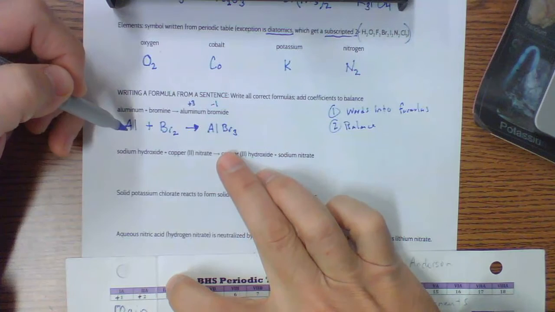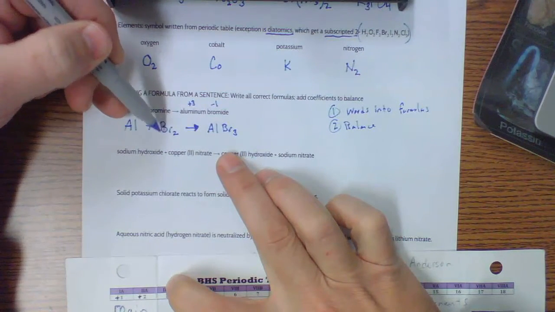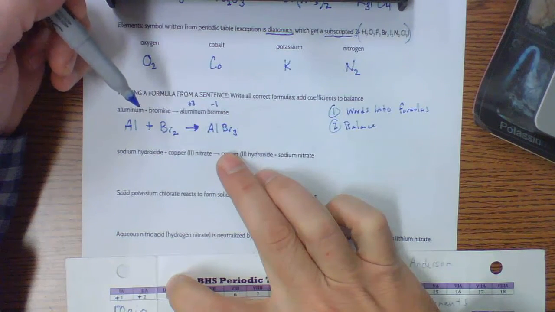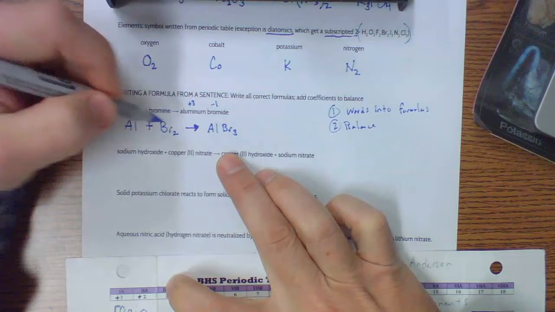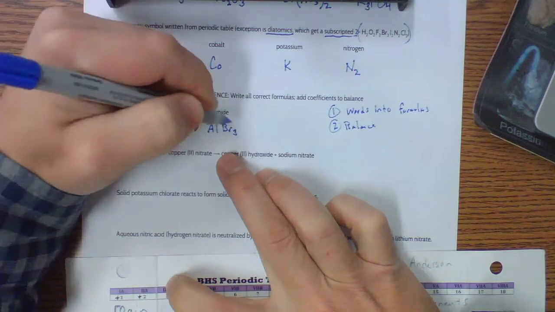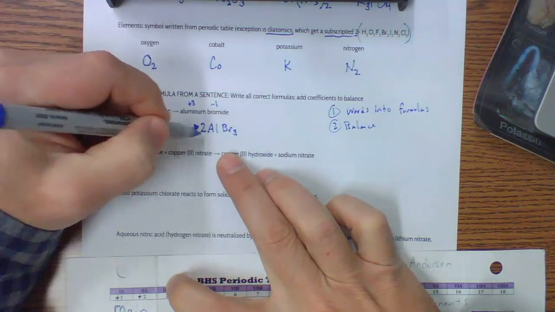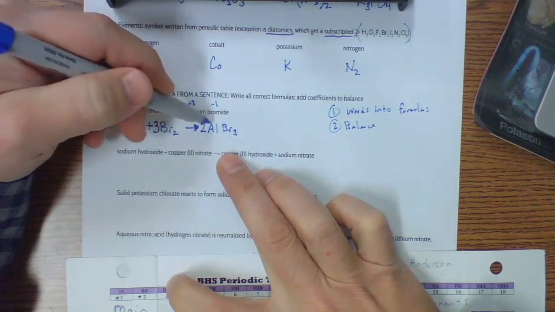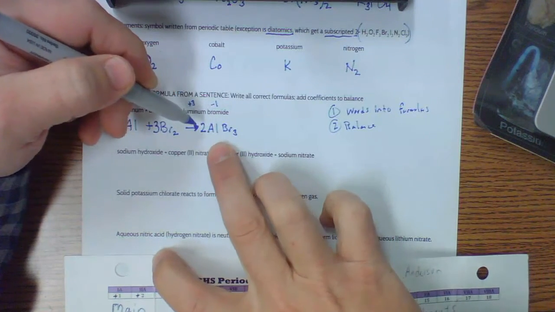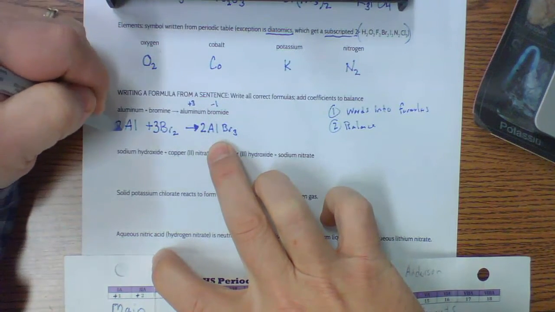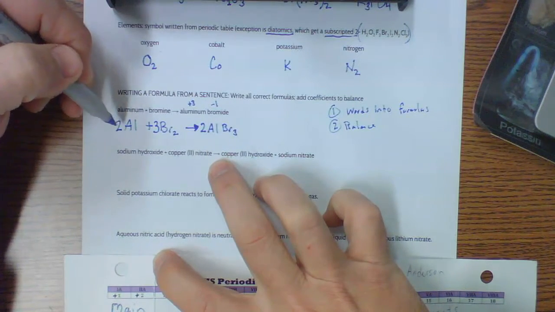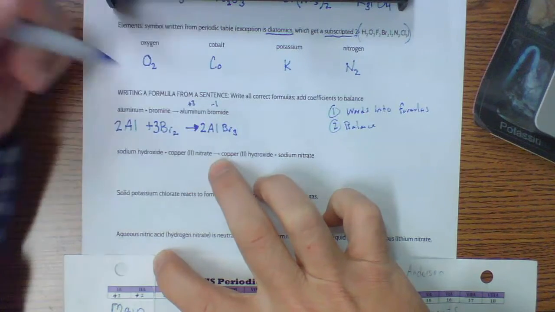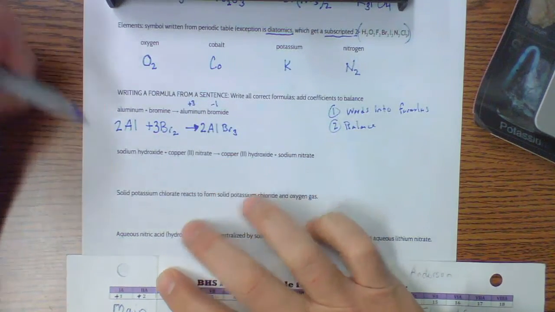Now balancing this, I'm looking at my bromine first. I see that I have 2 of them, but over here I have 3. Anytime I get to those 2 and 3 situations, I'm looking to make 6. So I'm going to put a 3 there, put a 2 there. Remember that the coefficient needs to go in front of the whole formula. Now, it does change the amount of aluminums, which now says that we have 2 aluminums, so we're going to have to put a 2 in front there. So, checking our work, we've got 2 aluminums, 2 aluminums, 6 bromine, 6 bromine, we're balanced.